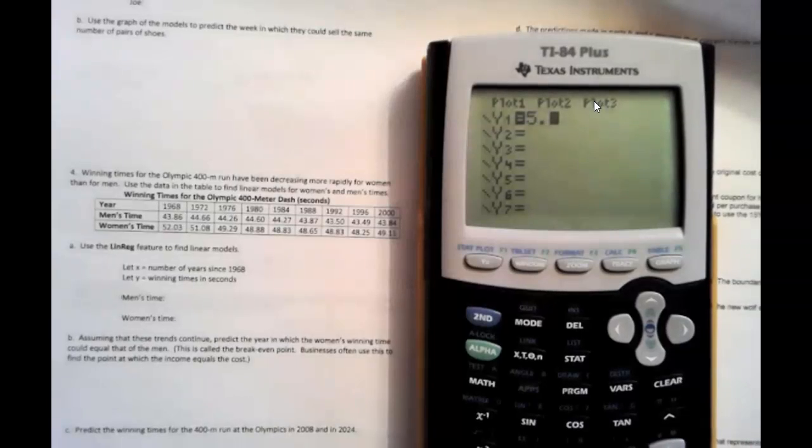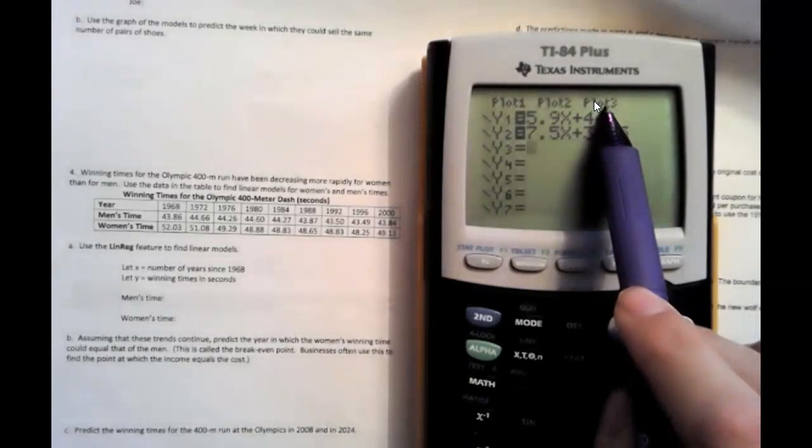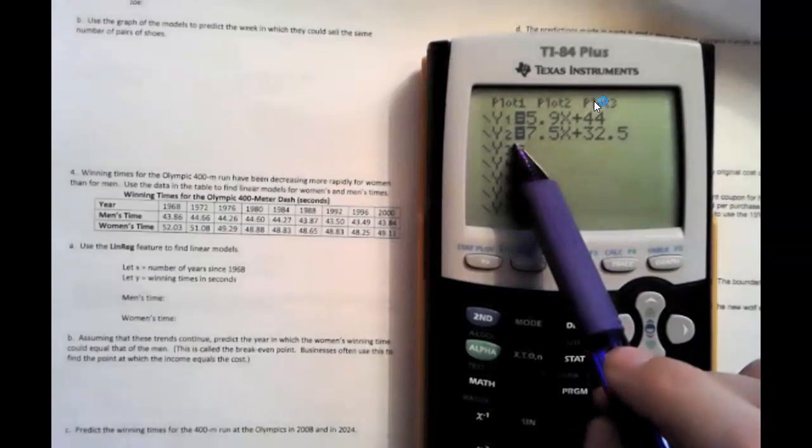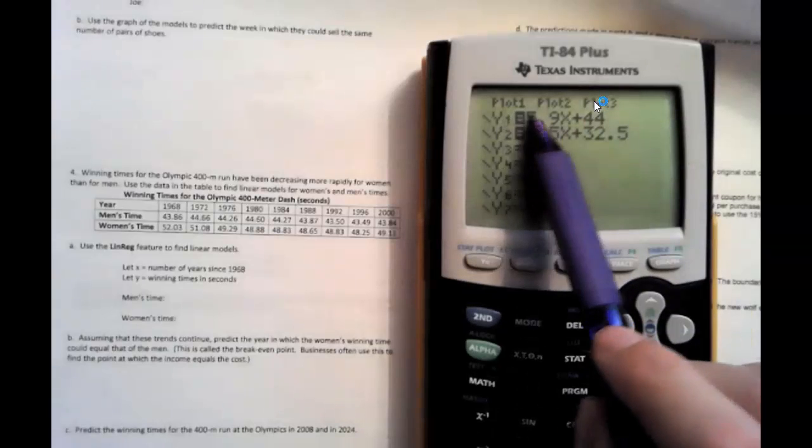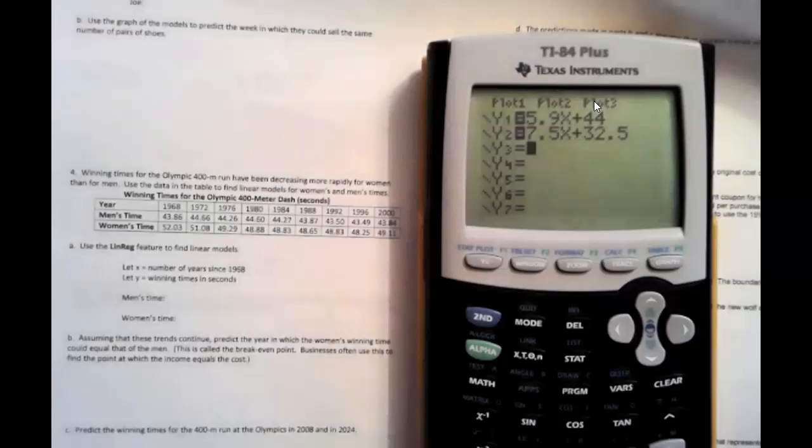So 5.9x plus 44, 7.5x plus 32.5. So again, you want to make sure when you do this that your plots are off and then your equal signs need to be on because that tells me it's graphing my equal signs.